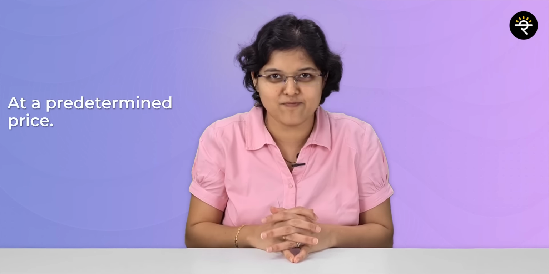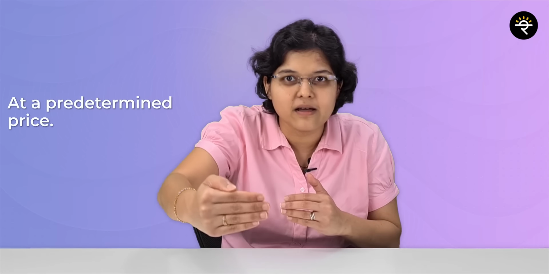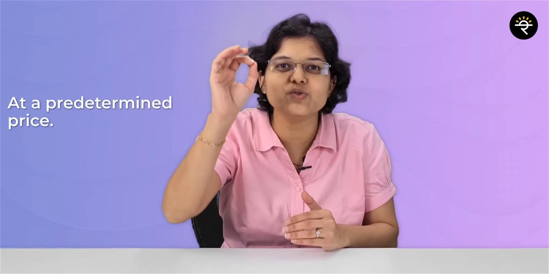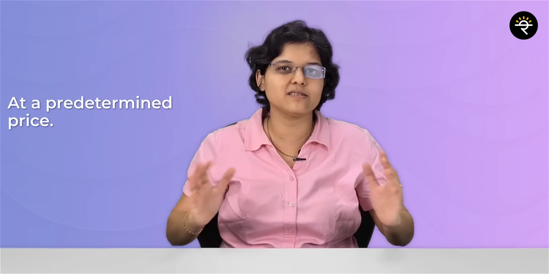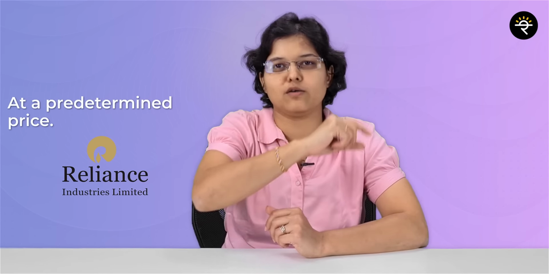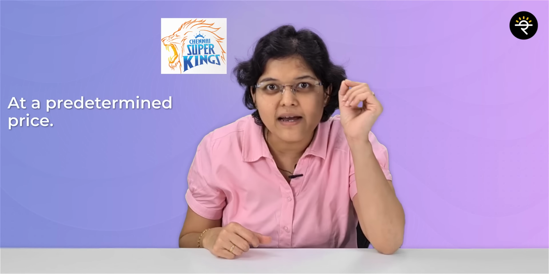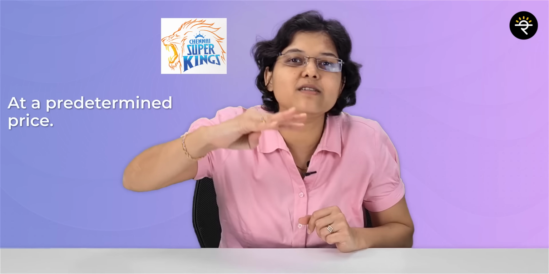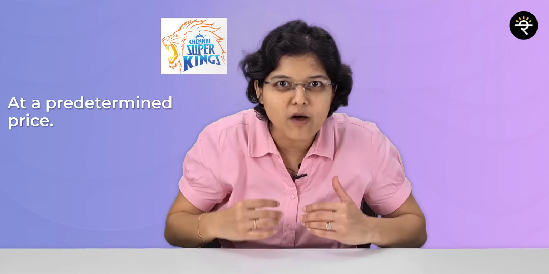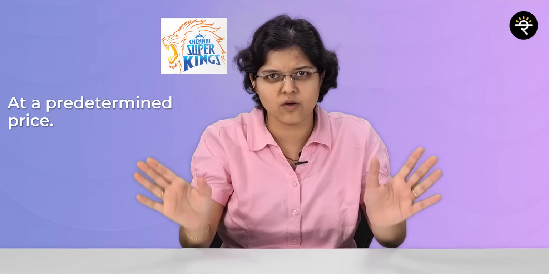What is the third point? At a predetermined price. I bet on a specific price. I have a predetermined target. This target is nothing but a strike price, also known as an exercise price. In the example of Reliance Industries, what was my strike price? What was my target price? It was 2200, correct? And in this team example, the target was that it will at least reach the 4th position, that is when it will enter the playoffs, correct? So that was my target price; strike price and exercise price are synonyms.